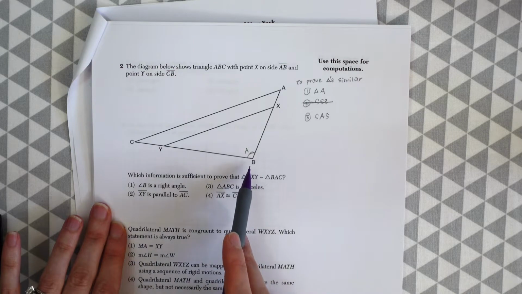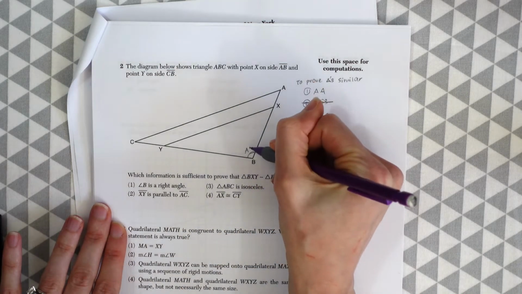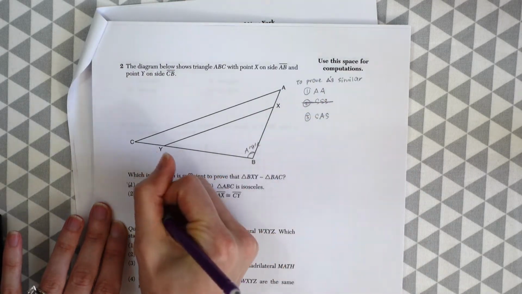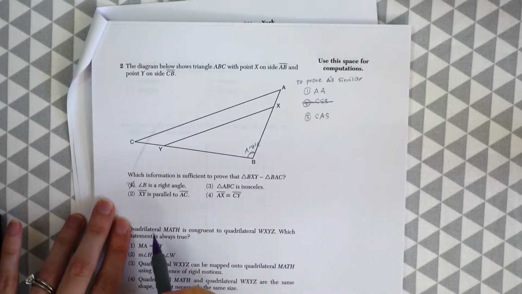Angle B is a right angle, so we already know they're equal. It doesn't matter if it's a right angle or not. The value doesn't matter, so that's not going to give us the right information.